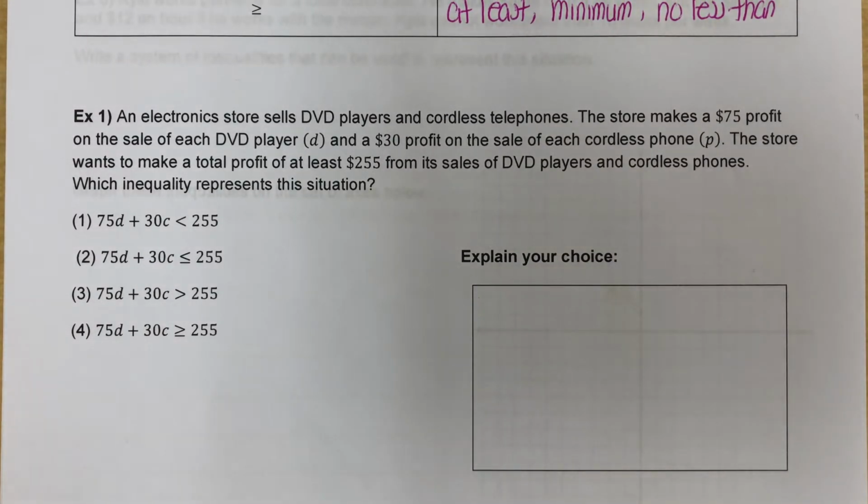It says, an electronics store sells DVD players and cordless telephones. The store makes a profit of $75 on the sale of each DVD player. D is going to represent DVD players. And a $30 profit on the sale of each cordless phone. And cordless phones is going to be represented by the variable P. The store wants to make a total profit of at least $255 from its sales of DVD players and cordless phones. Which inequality represents this situation?